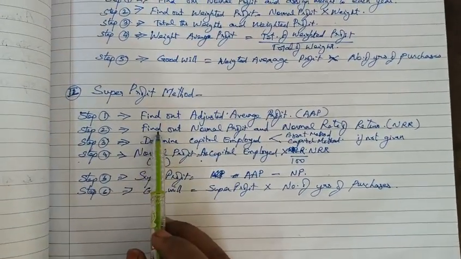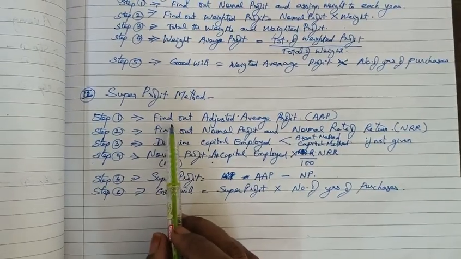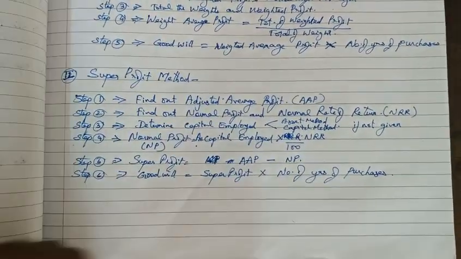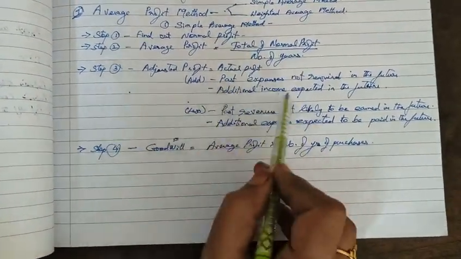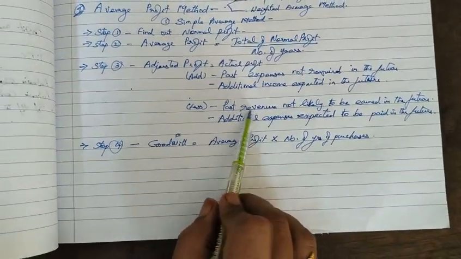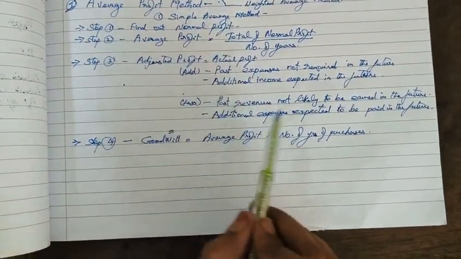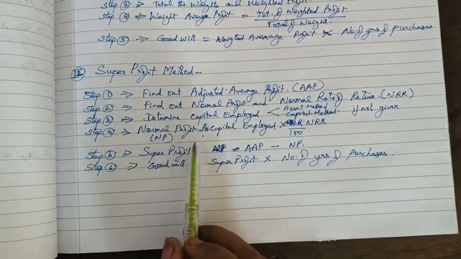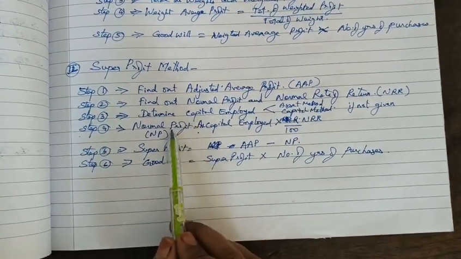Okay, first step, you will find out the adjusted average profit. Last time I told you, the same step you will find out. Each year you will adjust. Each year there will be, okay, normal profit each year, that is the difference. So each year you will make the adjustment and find out. Then find the normal profit.